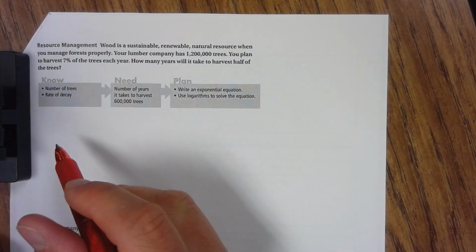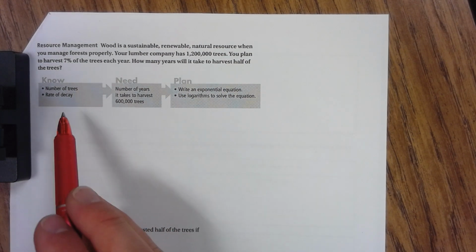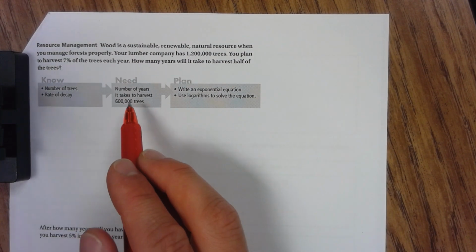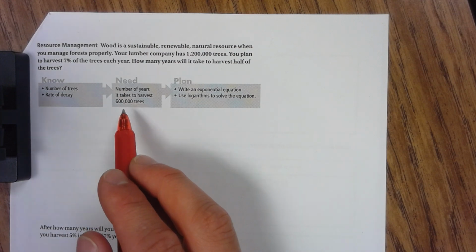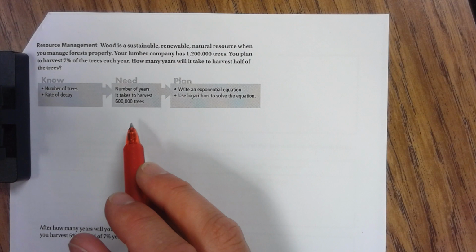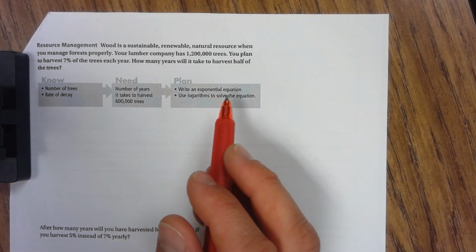So here's kind of a strategy for what we're going to apply to get to our answer here. We know the number of trees, we know the rate of decay. This also means that we can write an exponential equation. We need to find the number of years to get to half the trees. Half the trees, if we start with 1,200,000, is 600,000. What we're going to have to do to get there is write the exponential equation, and then we need to use logs to solve this.